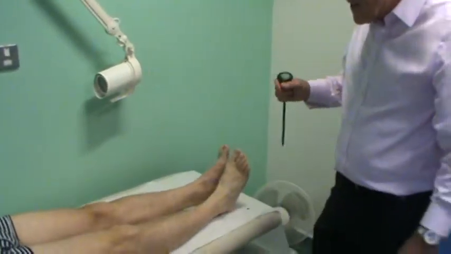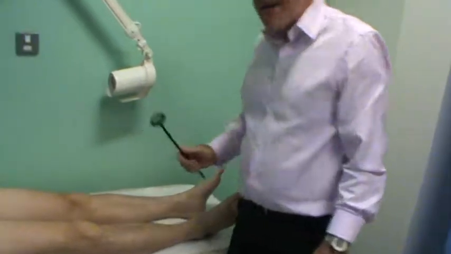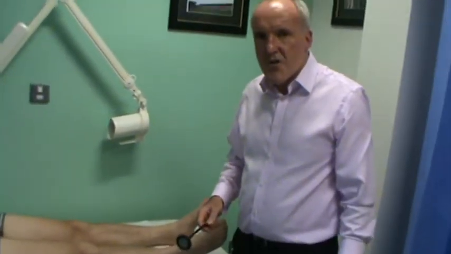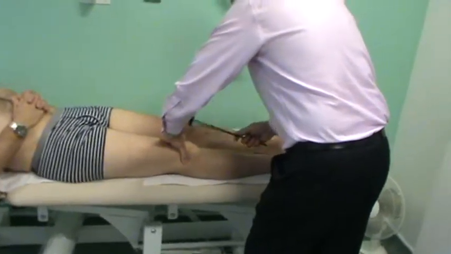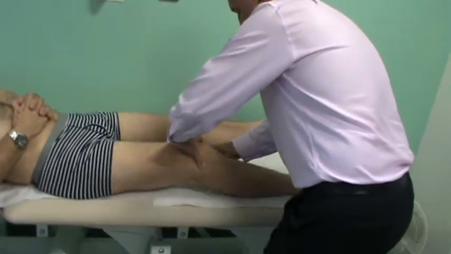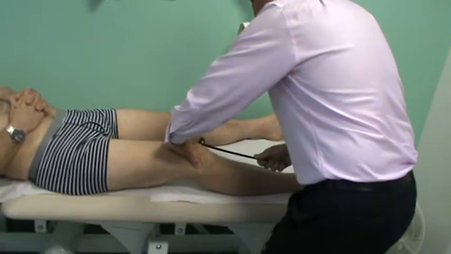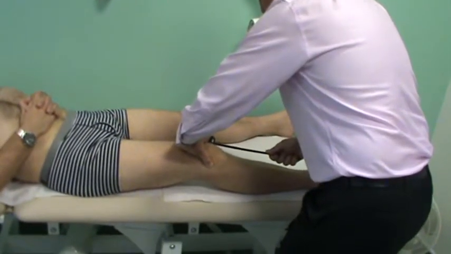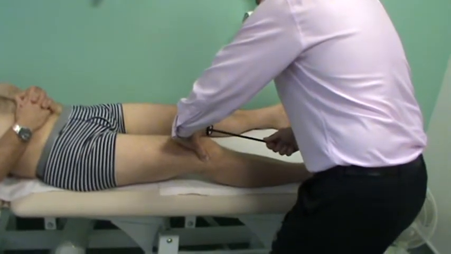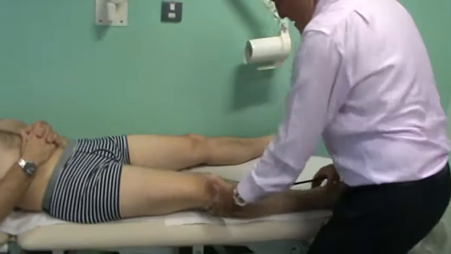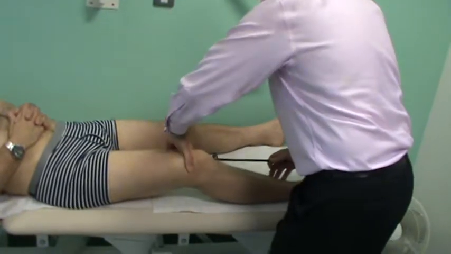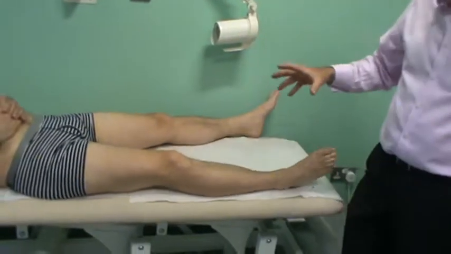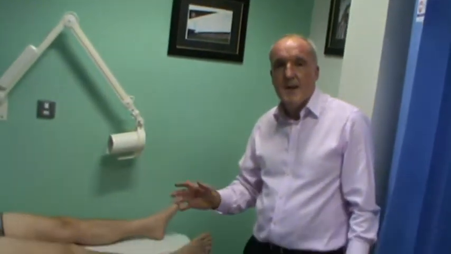If we wanted to test L5, we can do the hamstring reflex, which is basically, to do that we would squeeze across his knee, and then with a slight bend in his knee, we'd apply a little pressure, and we would see that test for L5 if we have a positive hamstring response.